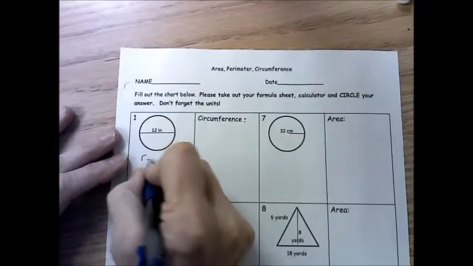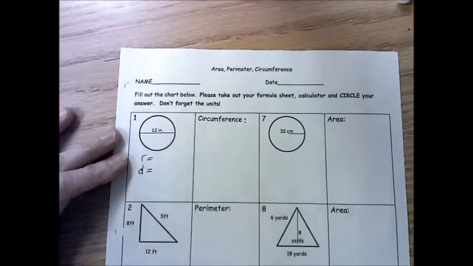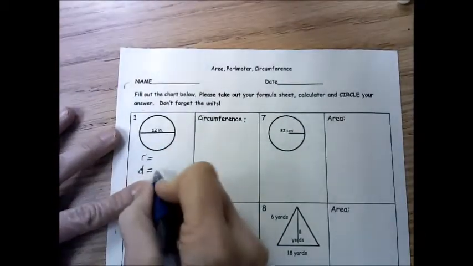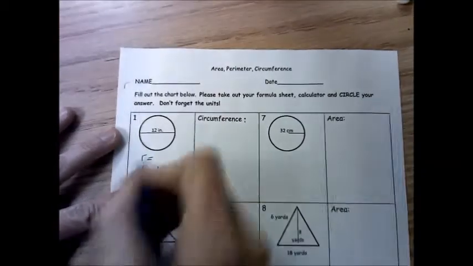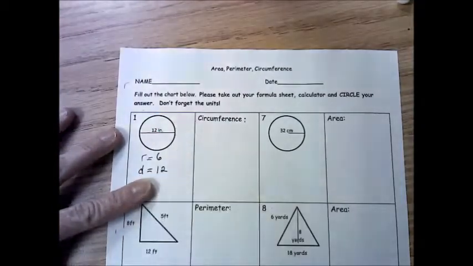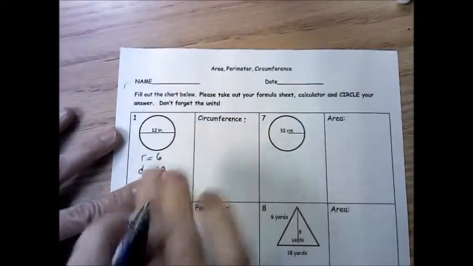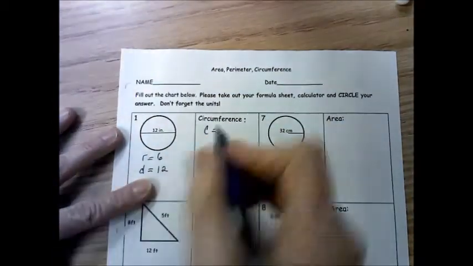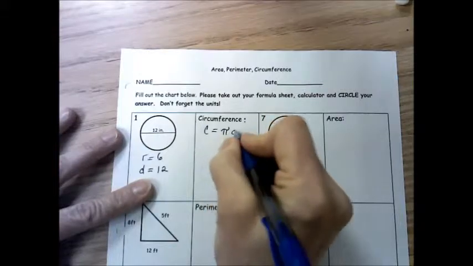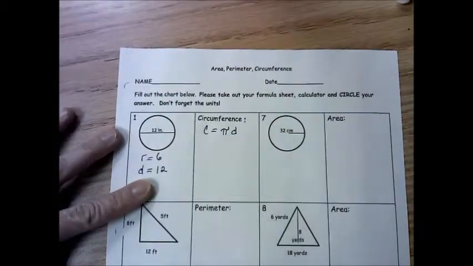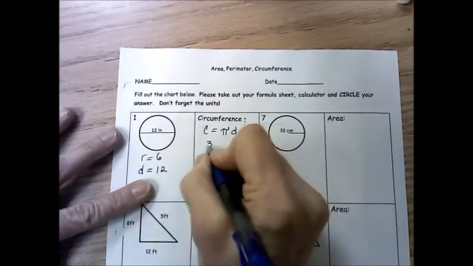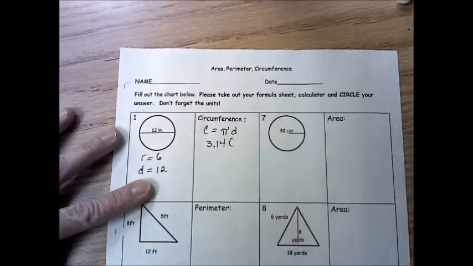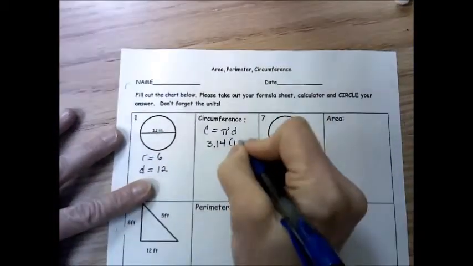And just to always be sure, I like to put the radius and the diameter first. So the diameter was 12, so we know the radius had to be 6. Now, to find the circumference here, the formula, we always write the formula first. Circumference equals pi times the diameter, all right? So we replace pi with 3.14, and the diameter was 12.